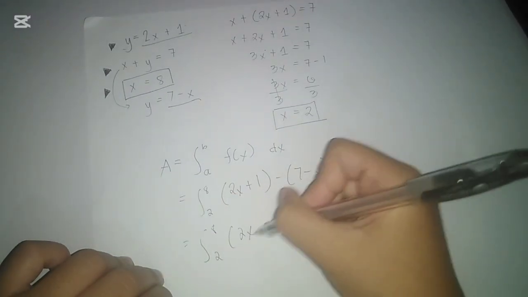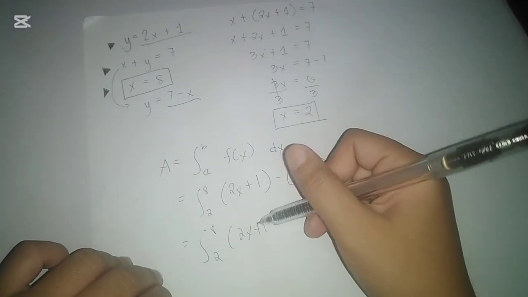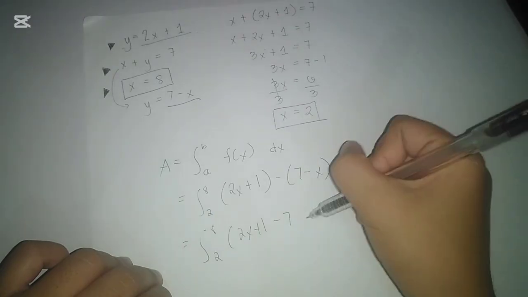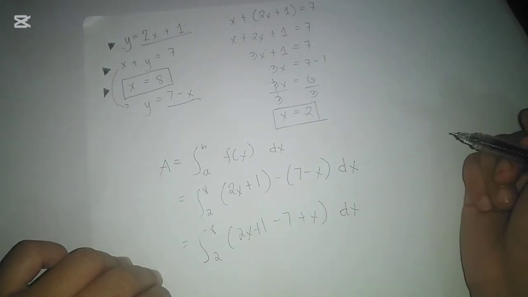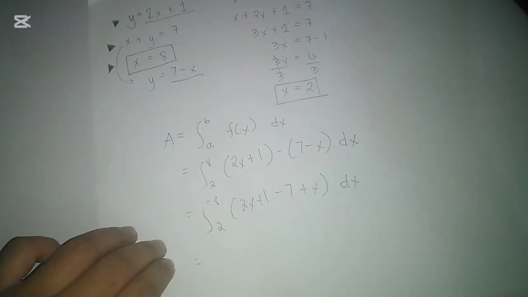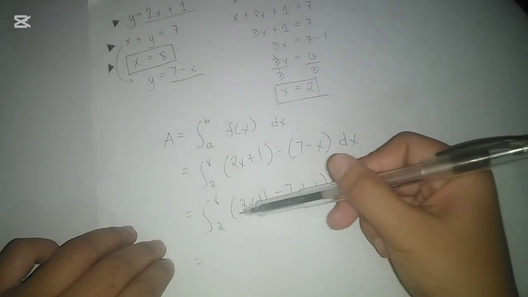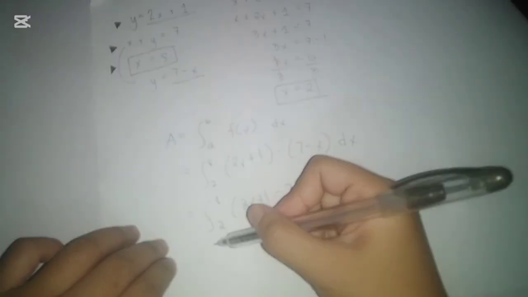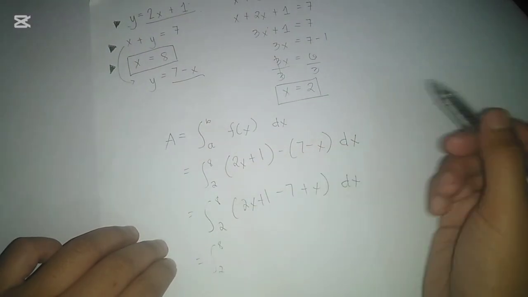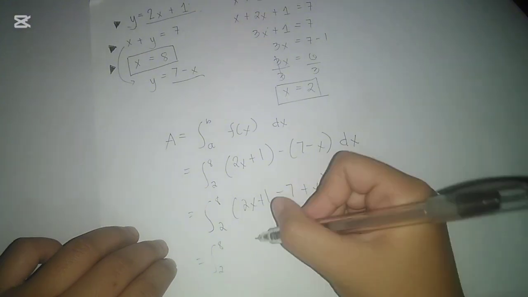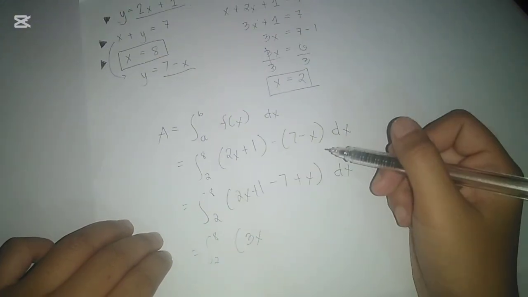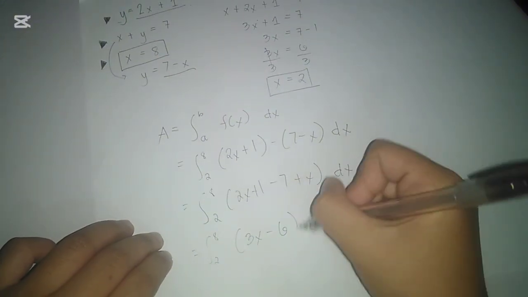So 2x, we need to simplify. 2x plus 1 minus 7 plus x dx. And all we need to do is to simplify what is inside the parentheses. Again, integral from 2 to 8. 2x plus x is 3x, and 1 minus 7 is negative 6.